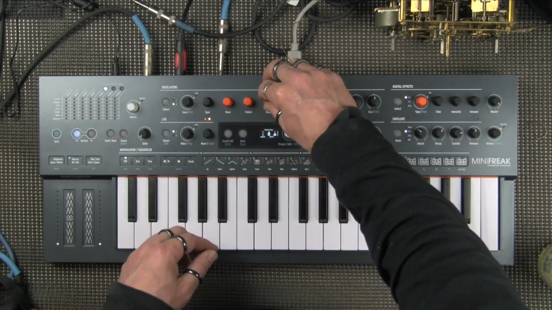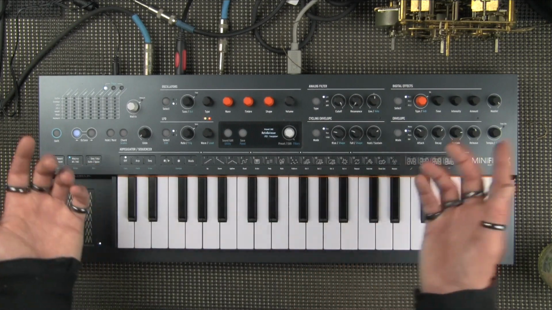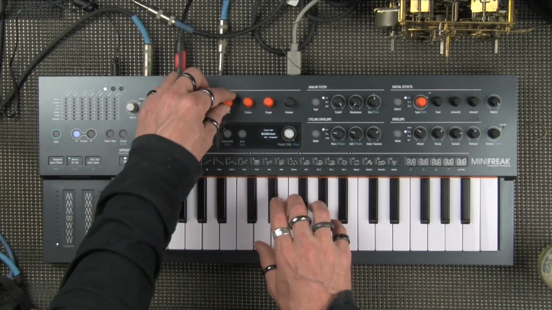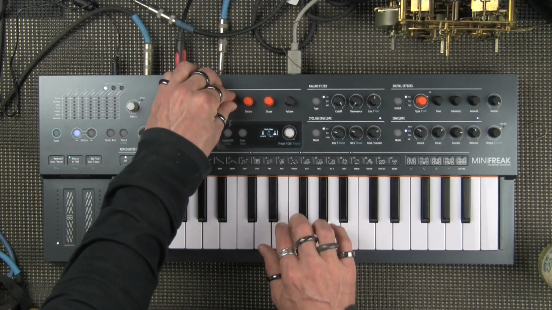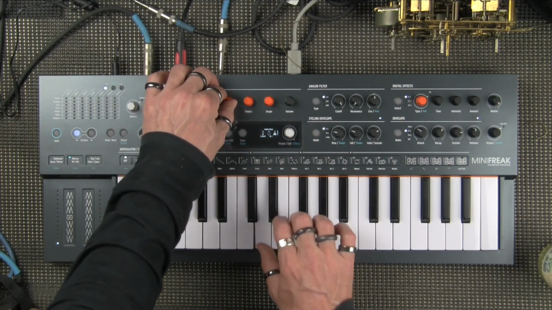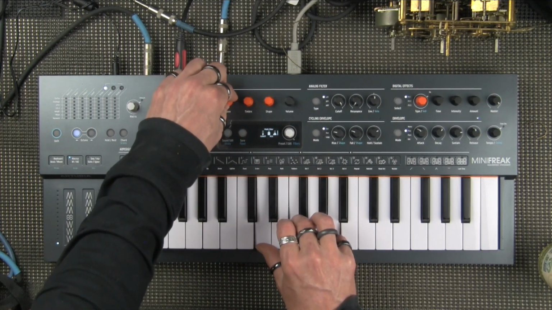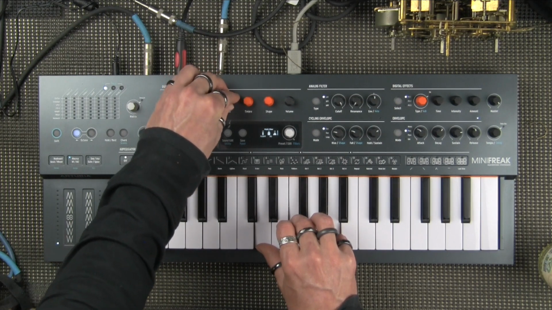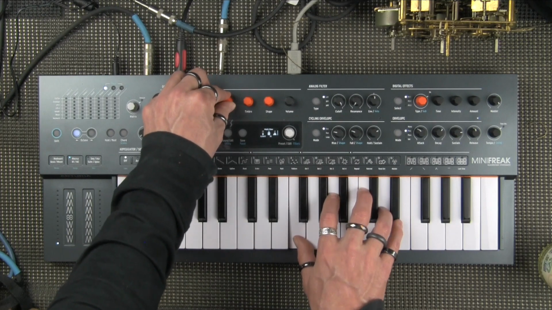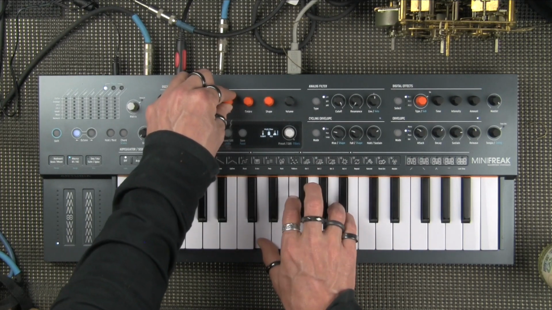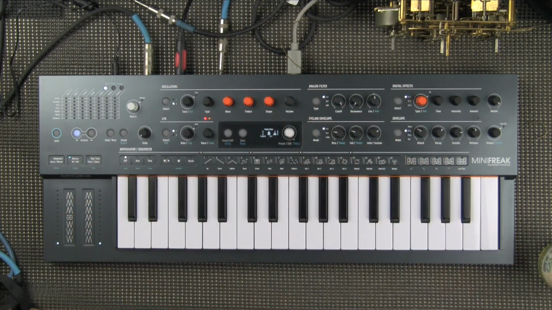I'm very impressed. So yeah, you have these options now because of this multi-filter. Okay, but we're still not done, because we can go to high pass 36, which I've never even heard before. Wow. That is a crazy sound, and I love it.